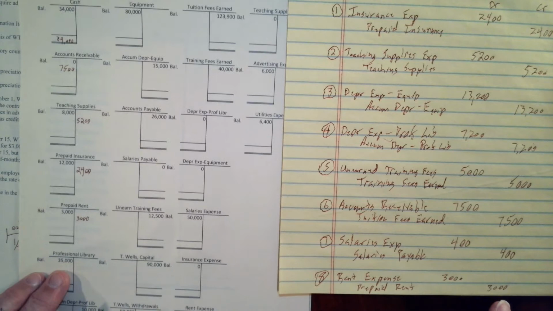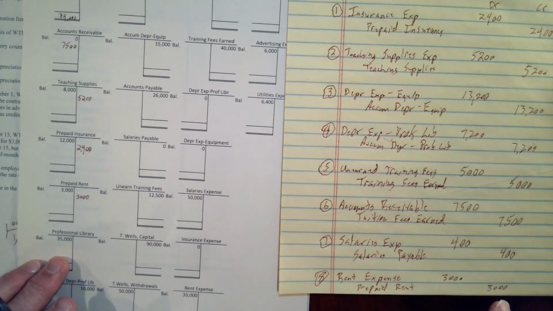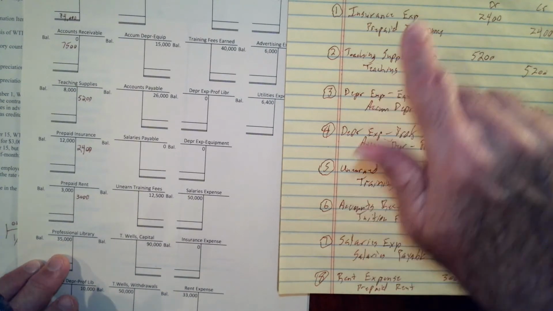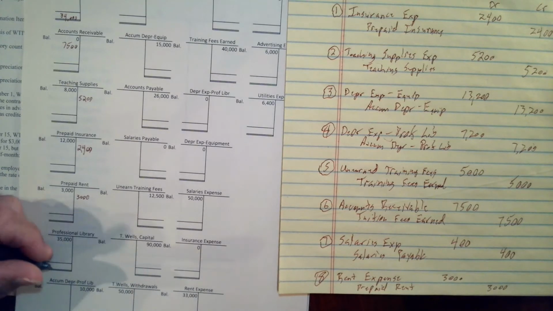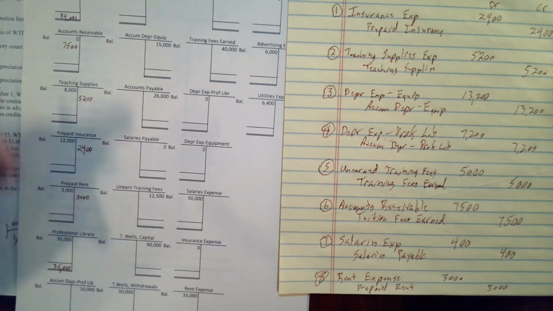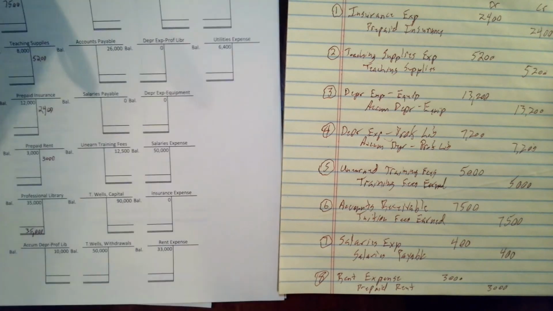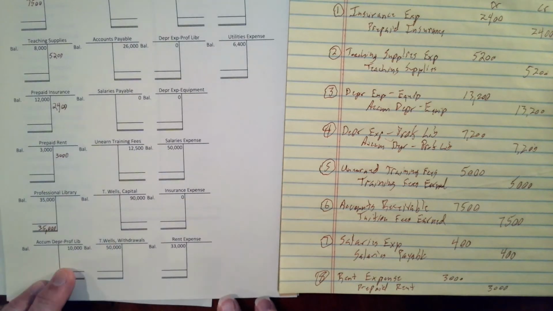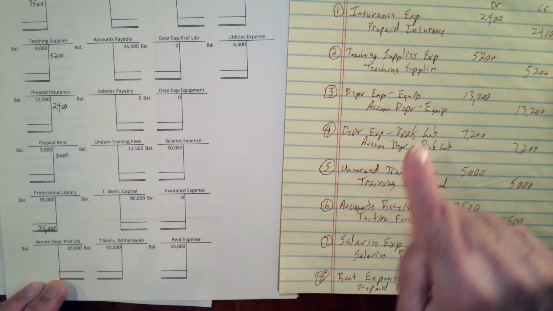Professional library, that did not change because I don't have anything in here. So professional library stays at $53,000. However, the accumulated depreciation for professional library, we did do something with that.